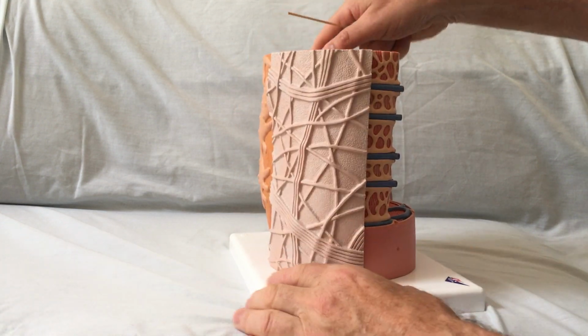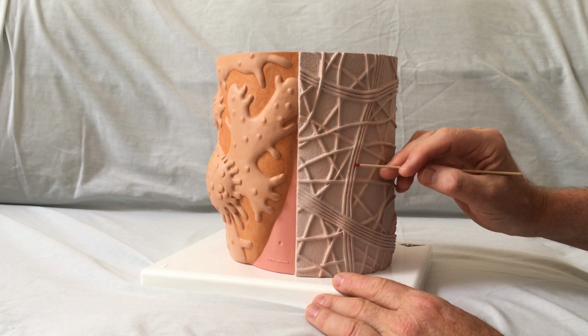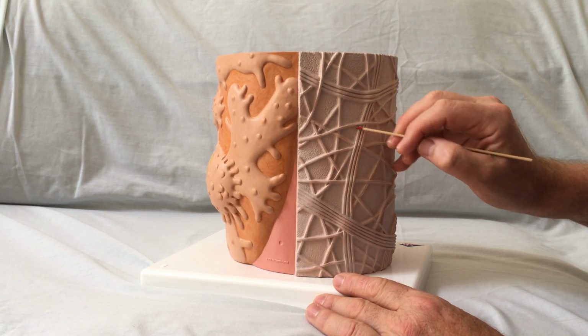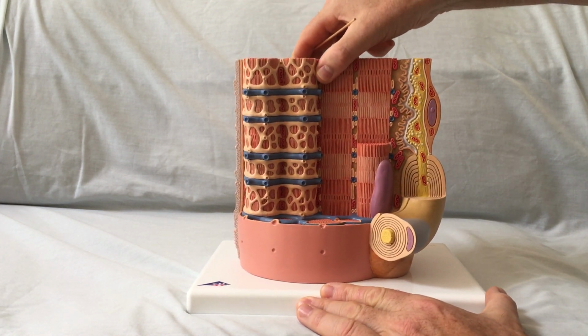We could turn and look at this section. Over here we have the reticular lamina and then the basal lamina. This is the muscle cell.